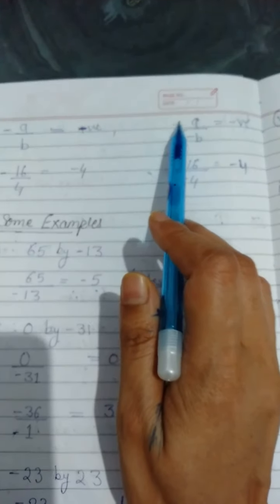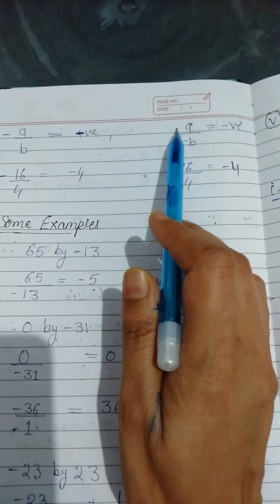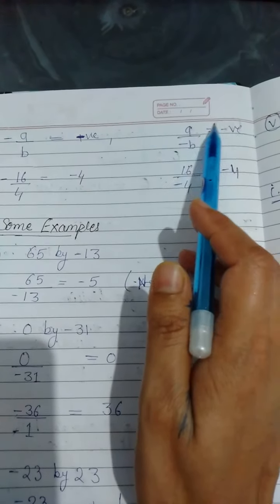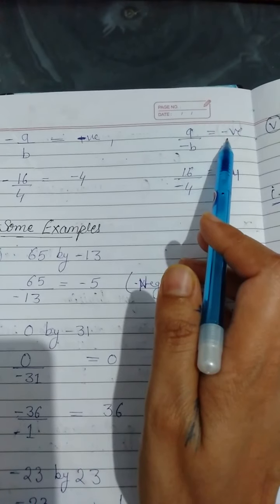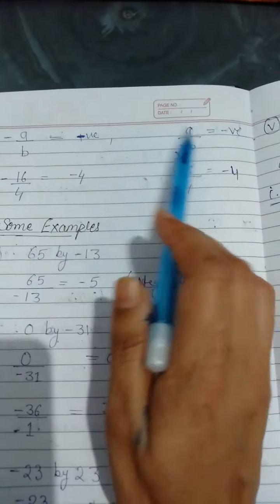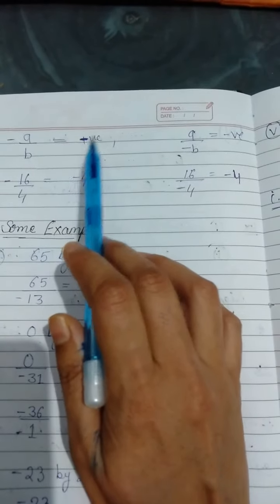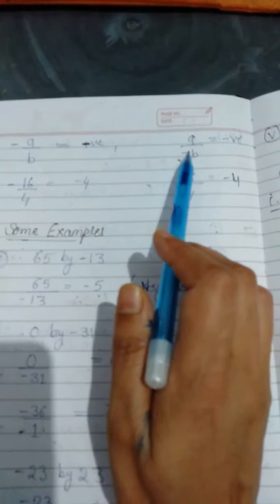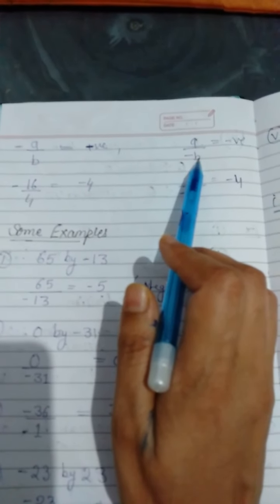Similarly here the numerator is positive and the denominator is negative, so the result is negative. For a negative result, at least one of the numerator or denominator should be negative.